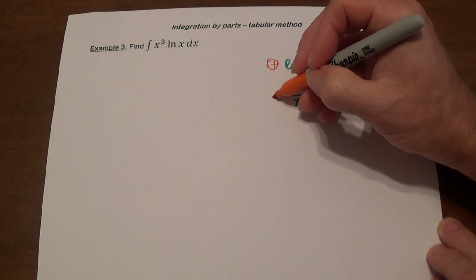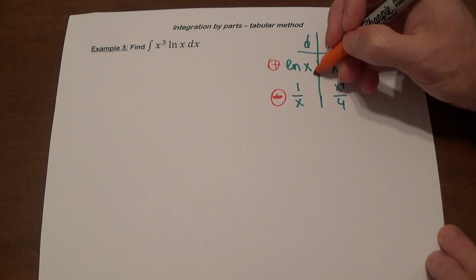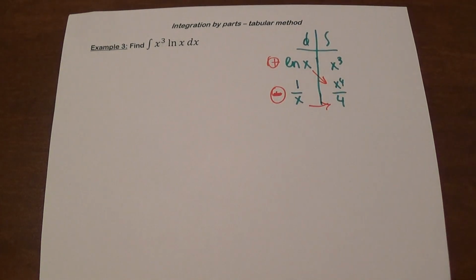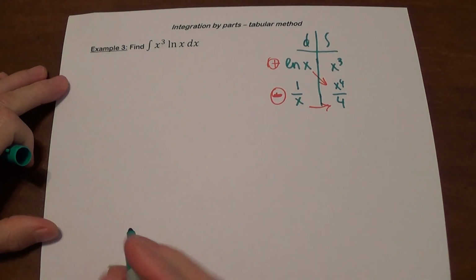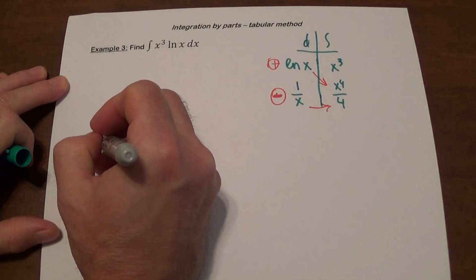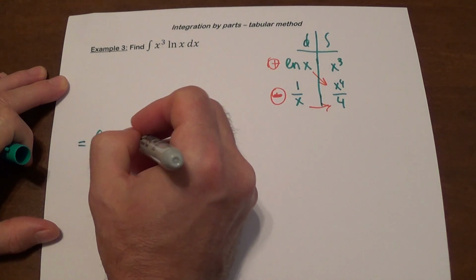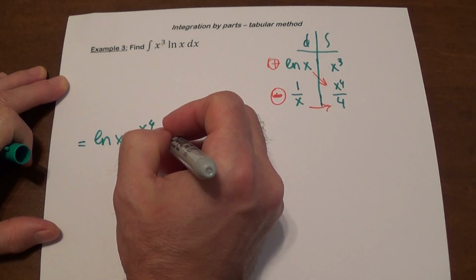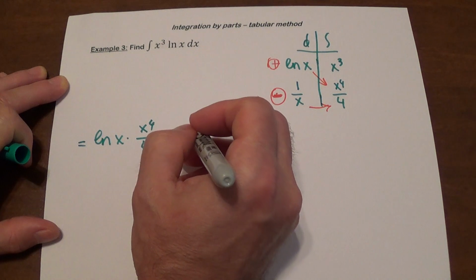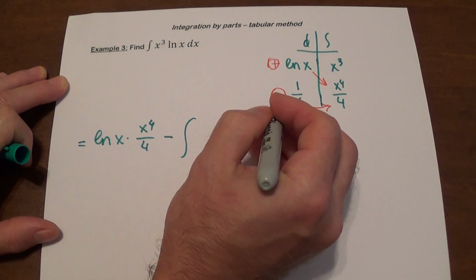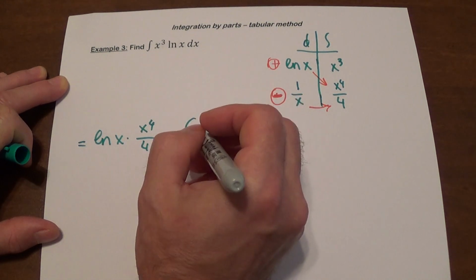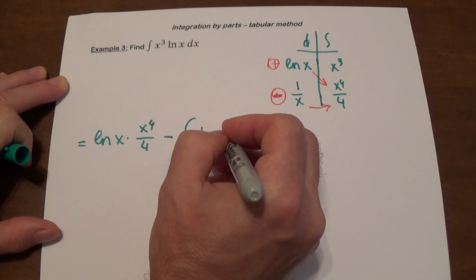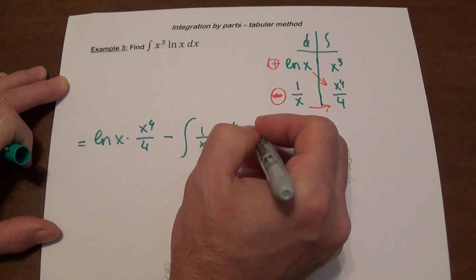So, this is plus minus. So we're going to go down here, we're going to go horizontally. But because it's not 0 in the last row, you will need an integral. So this is what your problem is going to look like now. So it's going to be ln x times x to the 4th over 4, and then we're going to do minus, and then you're going to have an integral, this minus here, and then it's going to be 1 over x times x to the 4th over 4 dx.